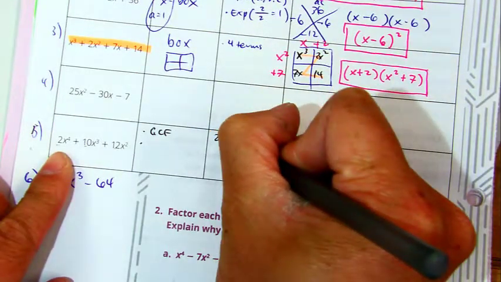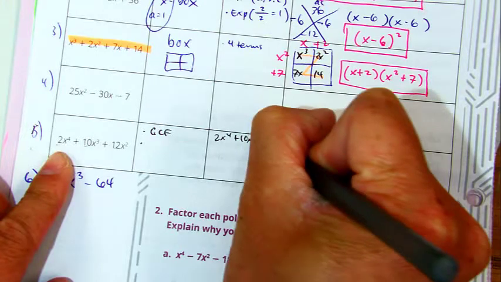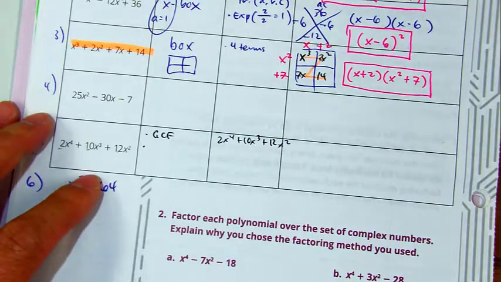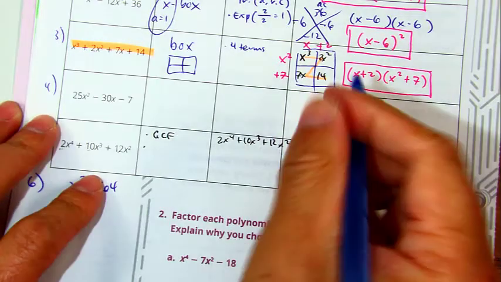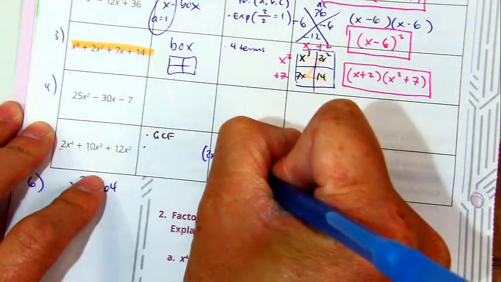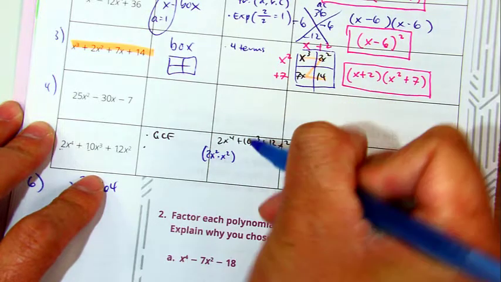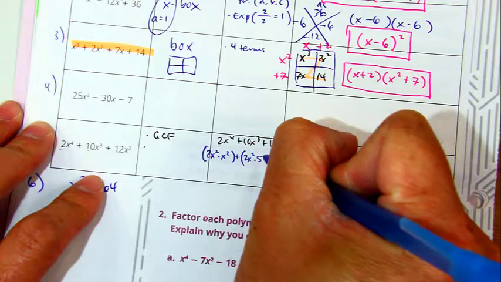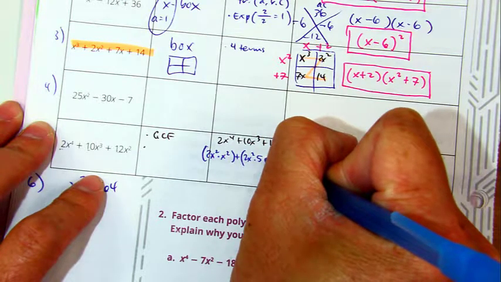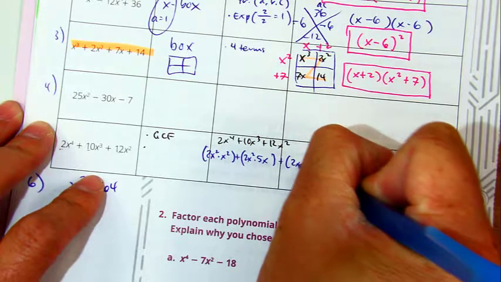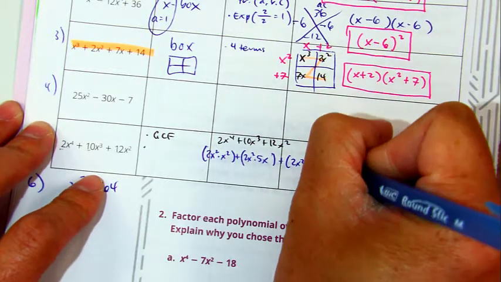2x to the 4th plus 10x to the 3rd plus 12x squared. Here's one way of figuring out the greatest common factor, or like to break it apart into factors. I'm going to have 2x squared times x squared plus 2x squared times 5x and 2x squared times 6.